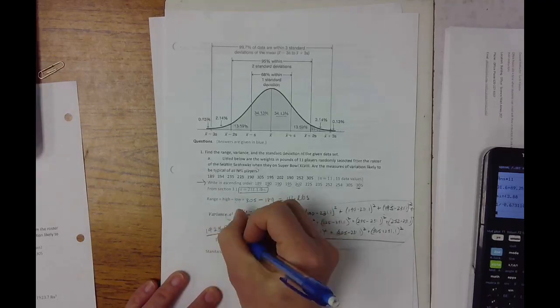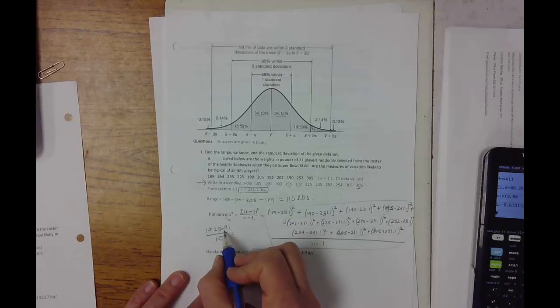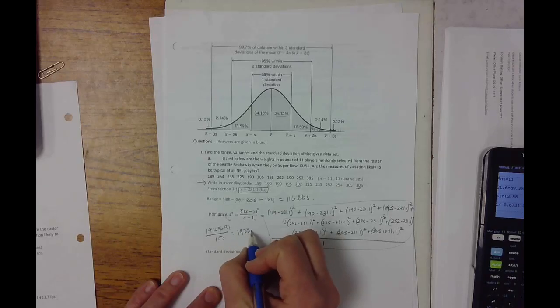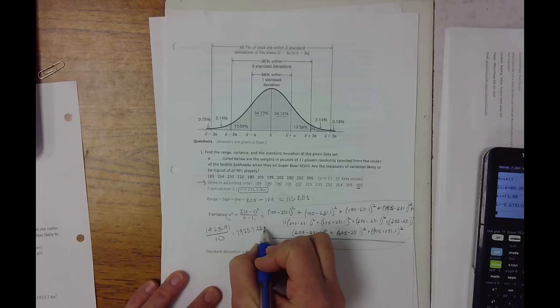And then I'm going to move the decimal over one more place. Since I'm dividing by 10, my variance would be 1923.7 pounds squared.